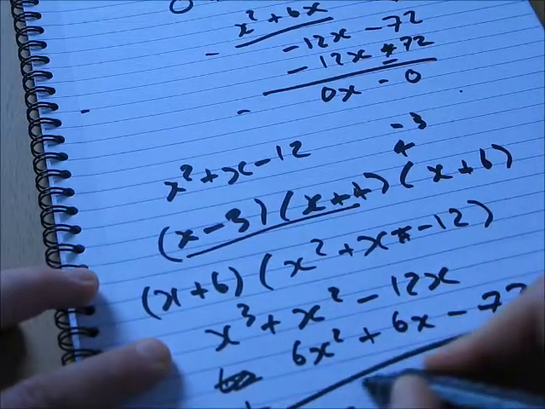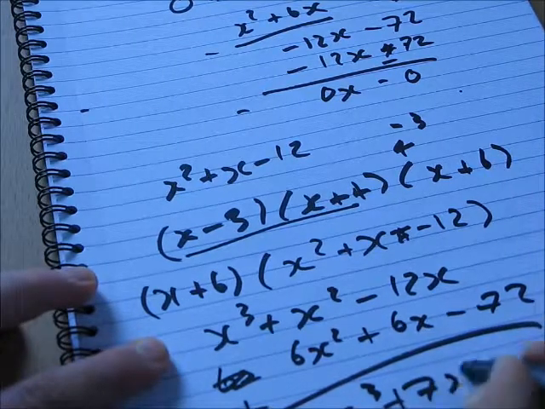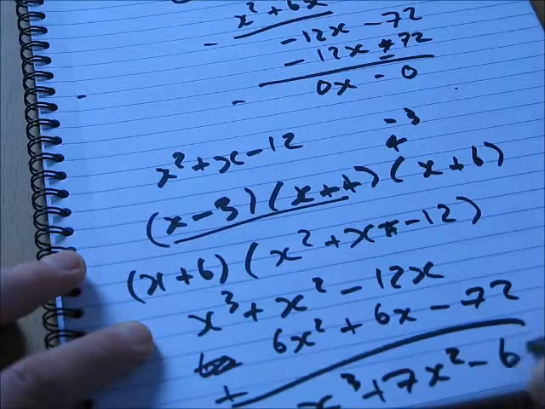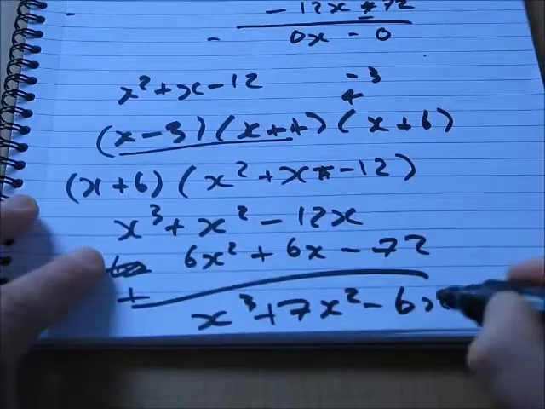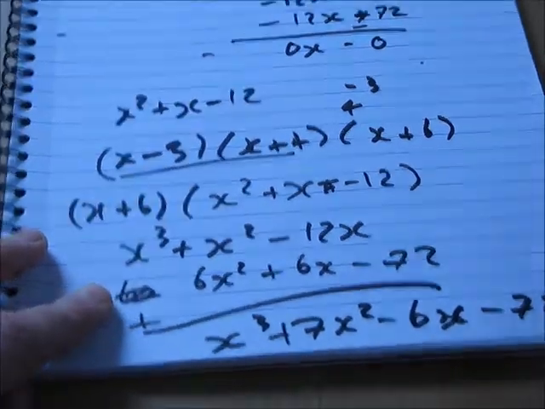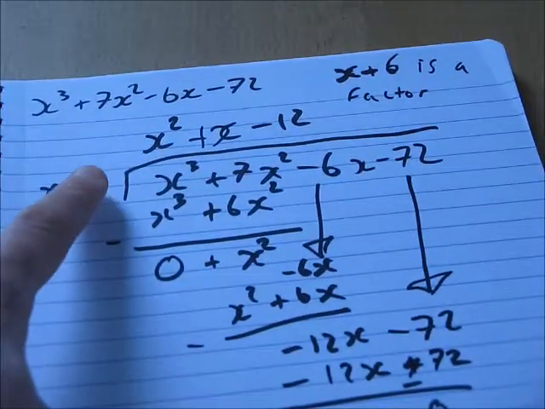So we're going to have x cubed plus 7x squared minus 6x, that's not in the frame, I'm sorry, minus 6x minus 72. And as you can see, that is our first term up here, so we know it's right.